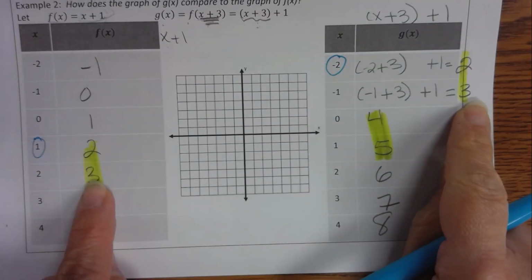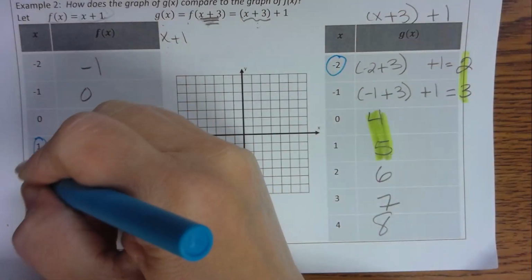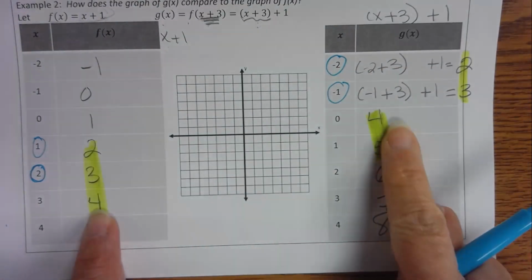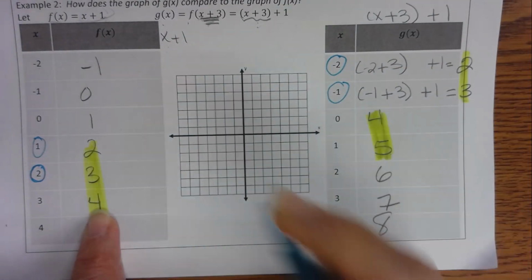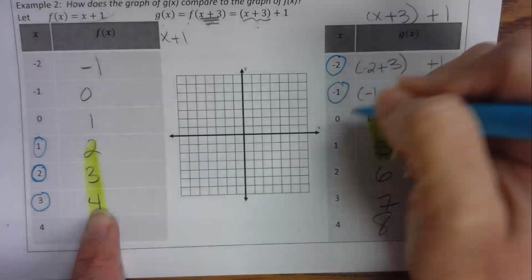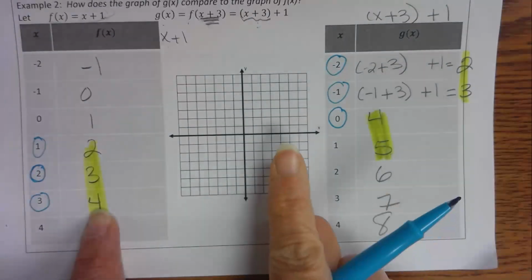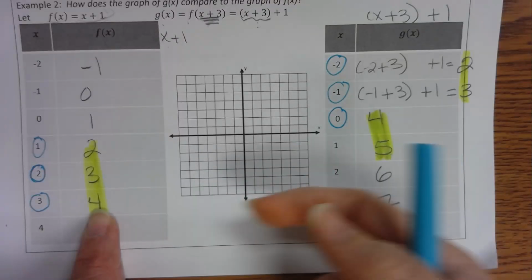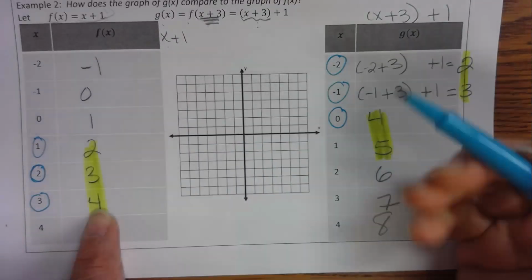Same y value here, that 2 went from 2 to -1. For the 4, the corresponding x is 3 and it went to 0. So we're at 3 and we went to 0. So it went left. All of these points went left 3 points.